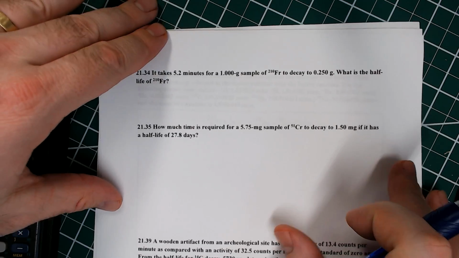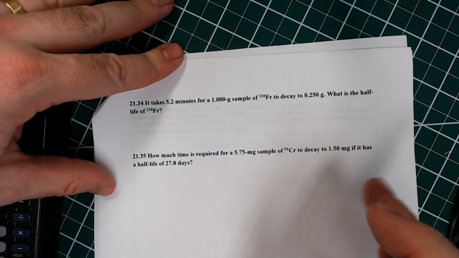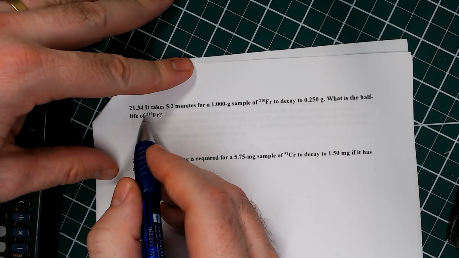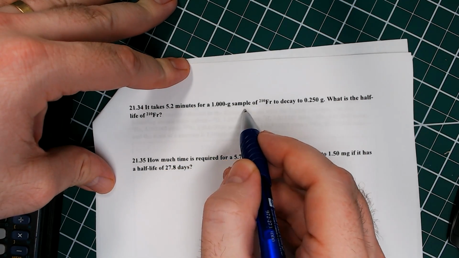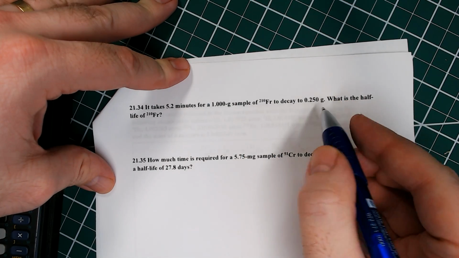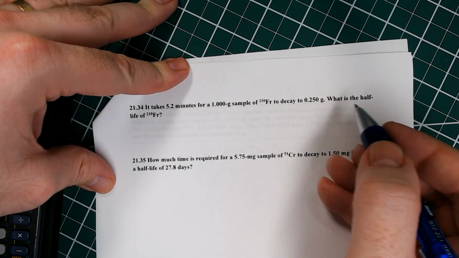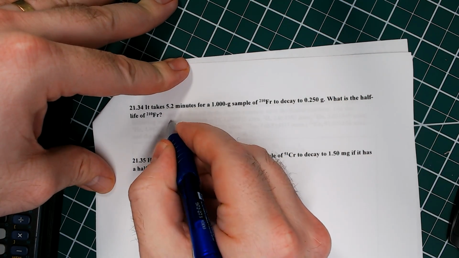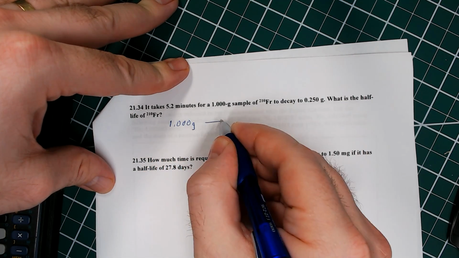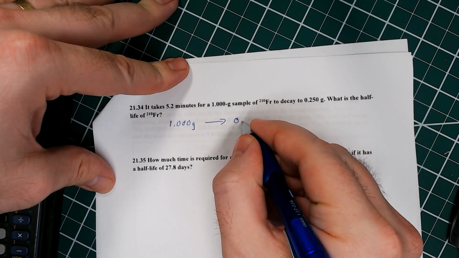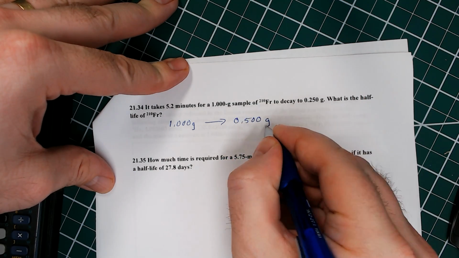So we're going to look at number 34 here. It takes 5.2 minutes for a 1.00 gram sample of francium-210 to decay to 0.250 grams. Well, let's just do a little thought experiment here. 1.00 grams. After one half-life, we would have 0.500 grams.